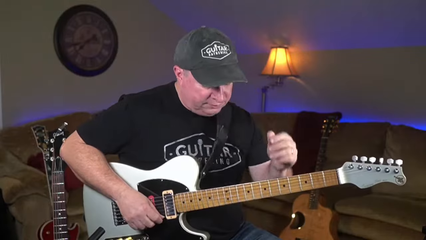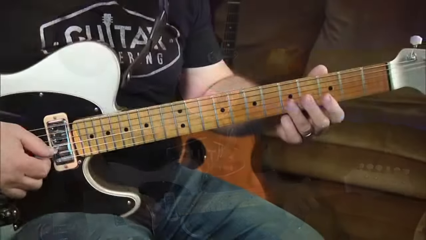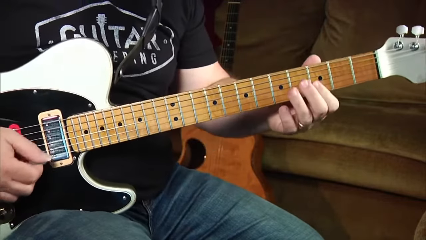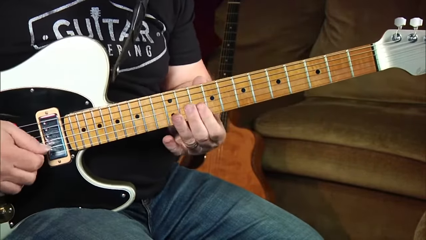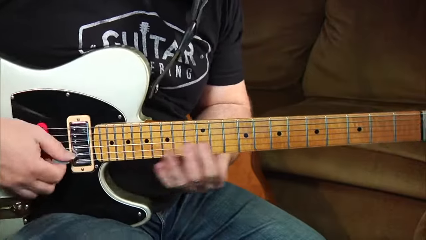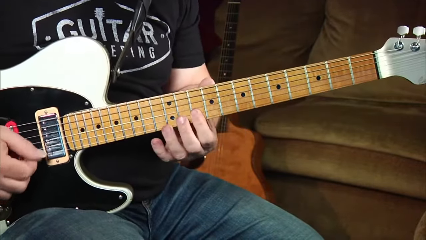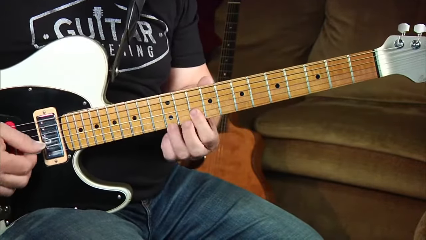kind of the R&B sort of a technique. So let's try it, and let me just do that for you. Another thing that I can do is I can add little single notes with those dyads.